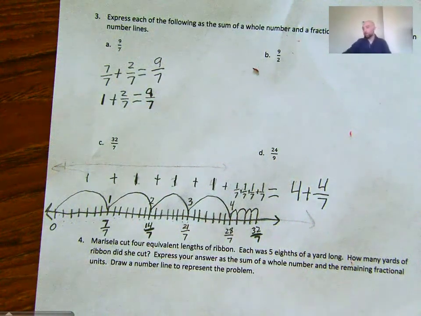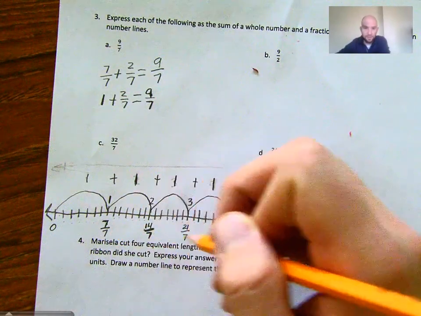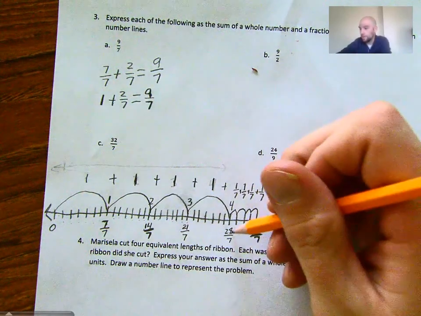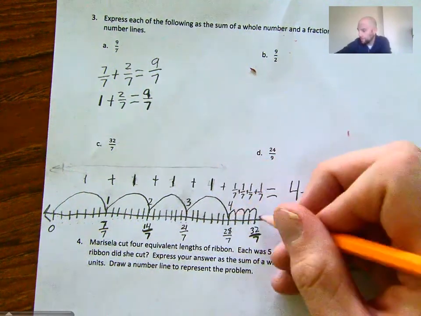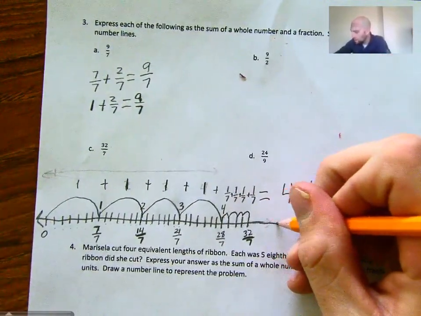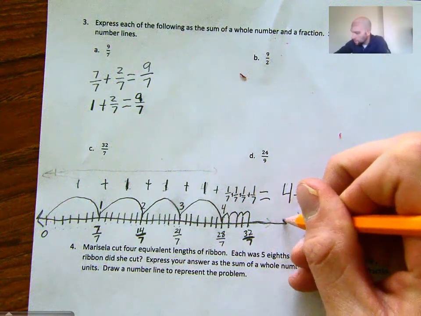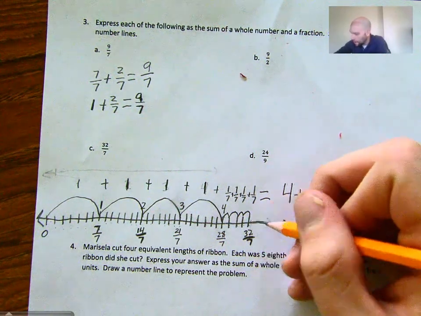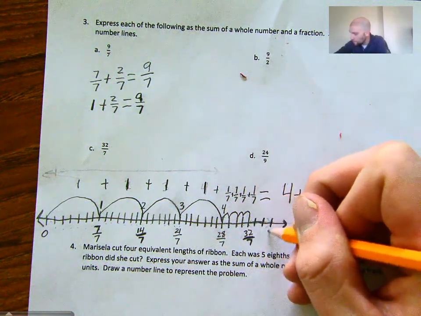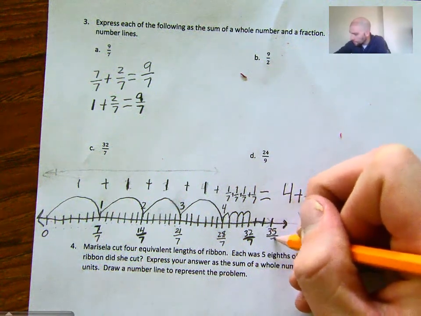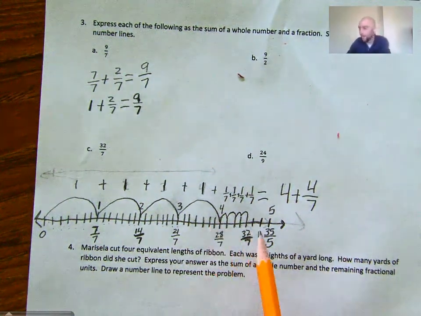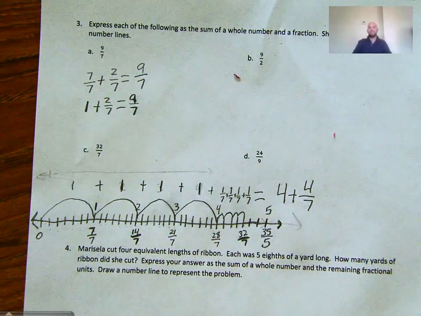So I'm counting by sevens until I get the closest number I can to 32, which was 28. And then if I kept going on my number line, the next number I would reach is 35 by sevens. 33, 34, 35. So I'd have 35/7 would be the next one, and that would be 5. So 32/7 would fall right between 4 and 5. So it's not quite 5, it's 4 and 4/7.